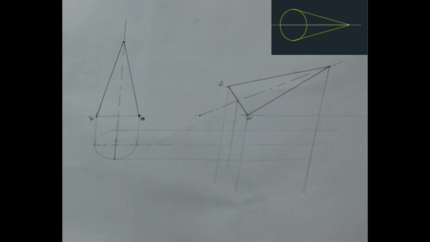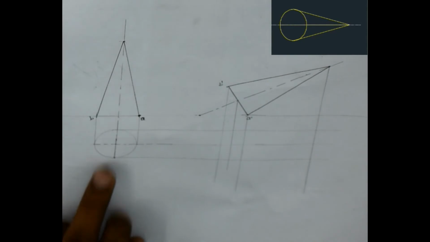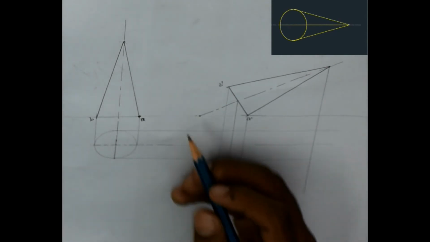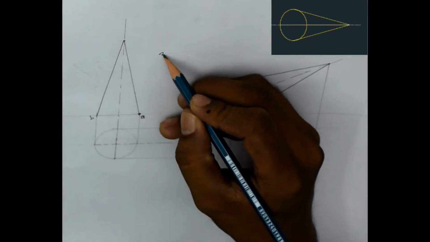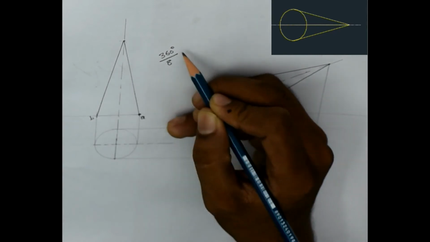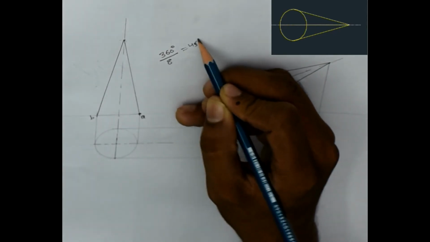Not so beautiful ellipse, but if we divide the circle into more number of parts, then we will get a smooth ellipse. Again, as I did in question number 4 of cylinder, I am dividing this into 8 equal parts. The example of pizza, 360 by 8, 45 degree.